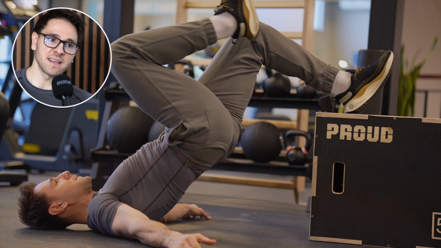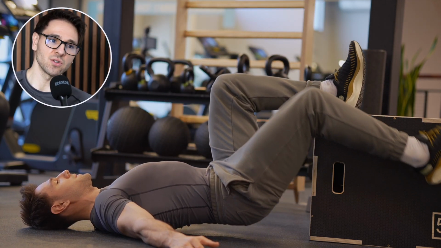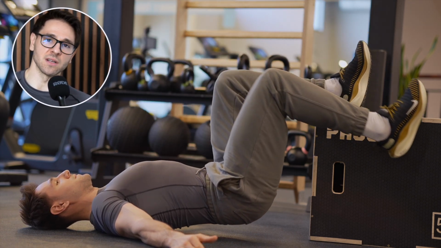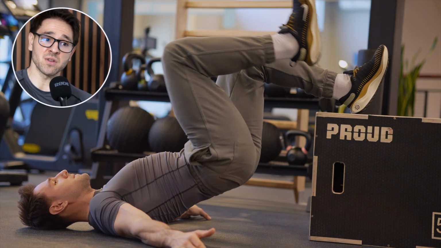Now, obviously, the right leg is also working, so it's creating a bit of hip flexion, which is unloaded, so you're not really going to get much out of that. But the left leg is really working hard there when it comes to the glutes and the hamstrings. Make sure you don't feel any pain here when you're doing this exercise.